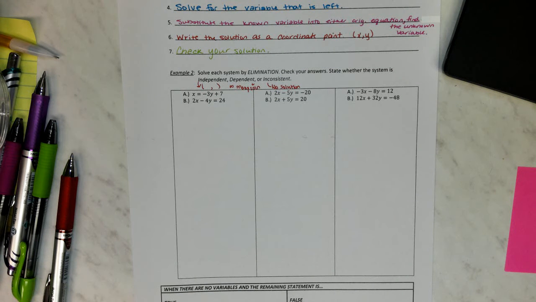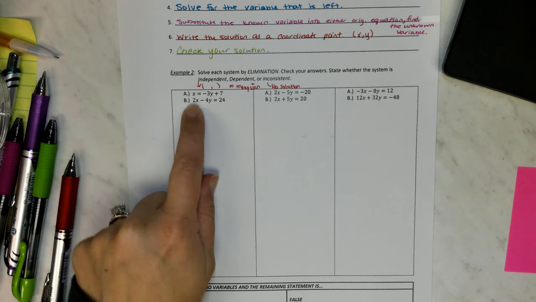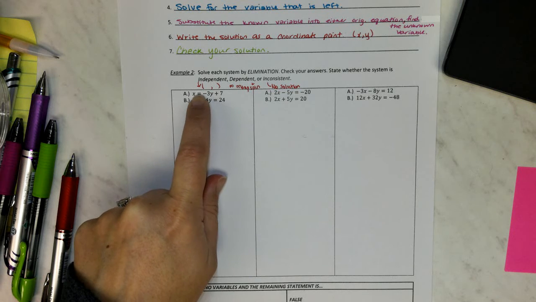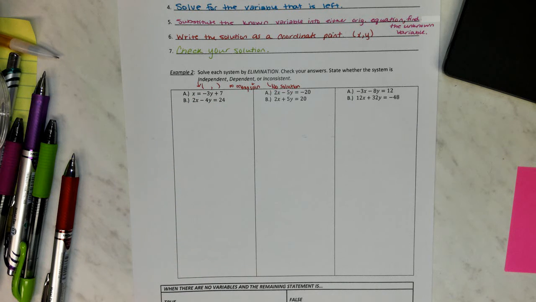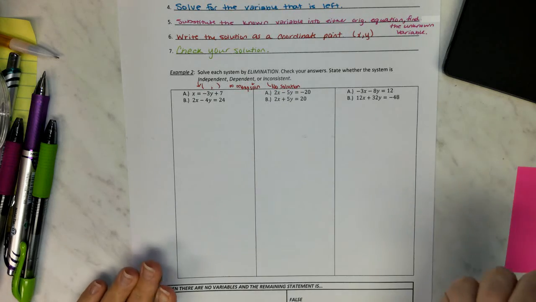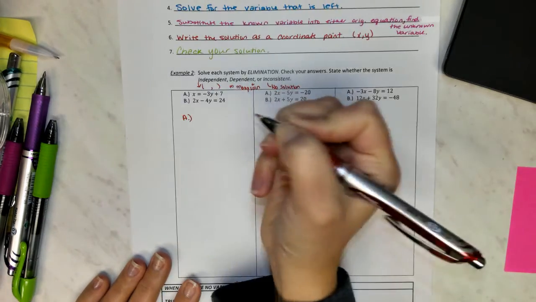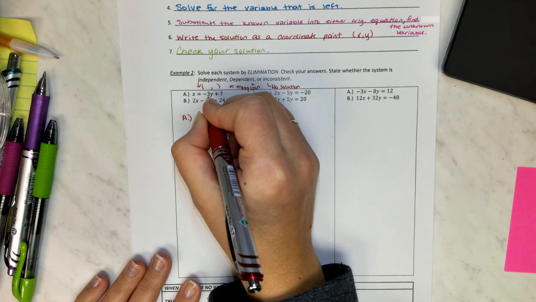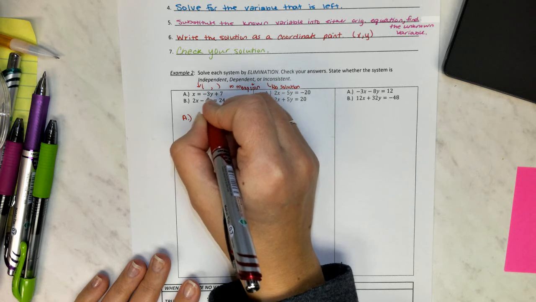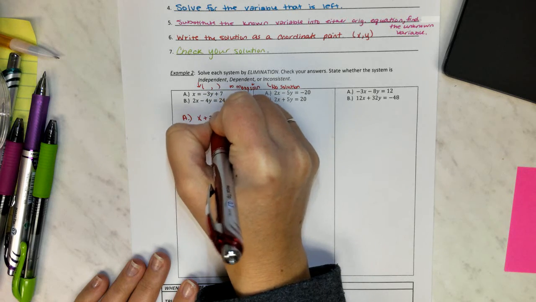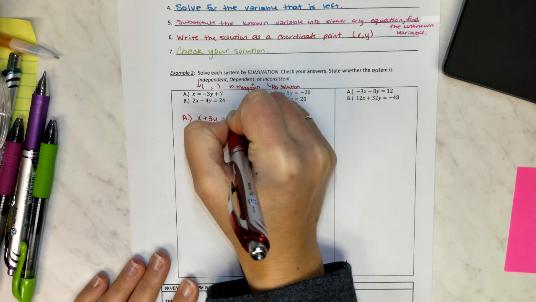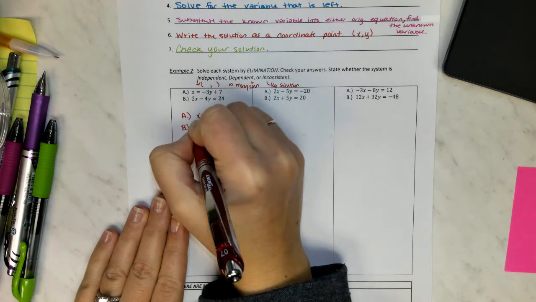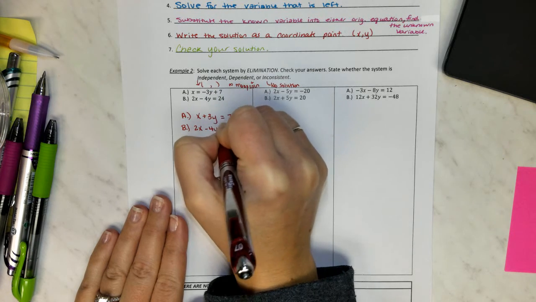So A and B on this very first example. You'll notice that your x's are lined up, your y's look to be lined up, and your number signs are lined up, but your equal signs are not lined up, and they all have to be lined up. So for A, what we're going to do, and I always rewrite these together. So A, I'm going to move the 3y to the other side. So my equal sign and my 3y are going to change spots. In order to do so, I have to add 3y to both sides. So I'm going to get x plus 3y equals 7. Now for B, I'm going to leave that one alone for right now. I have 2x minus 4y equals 24.